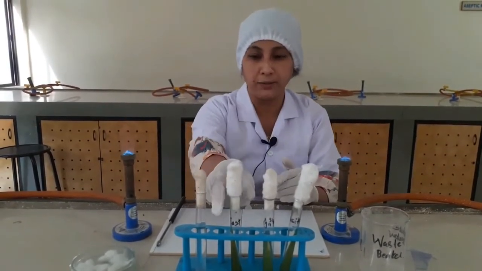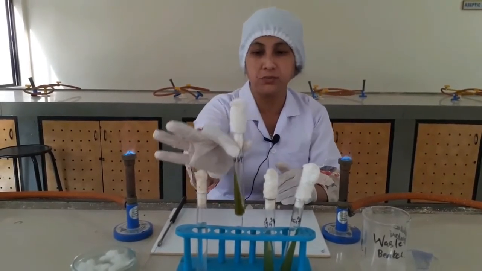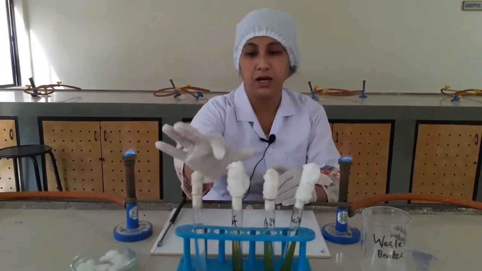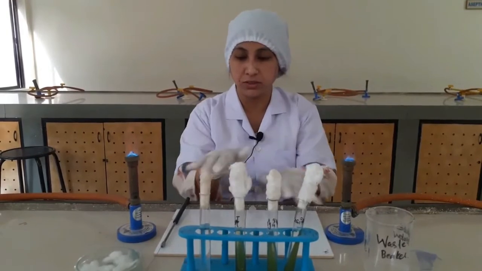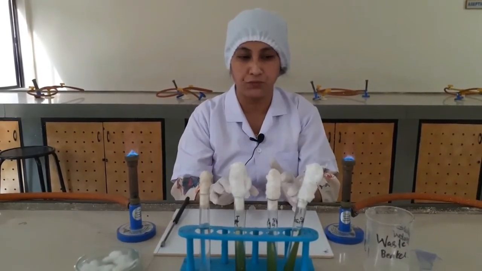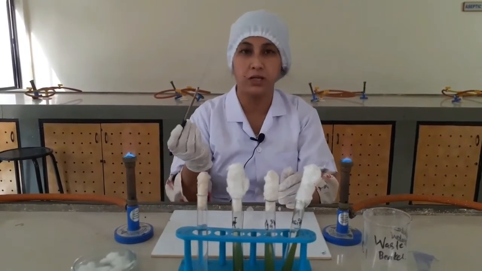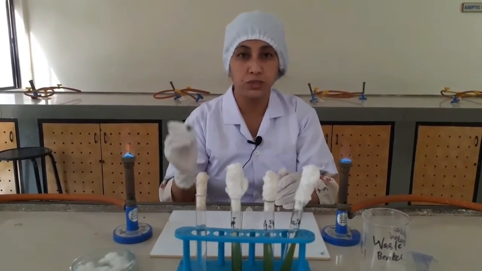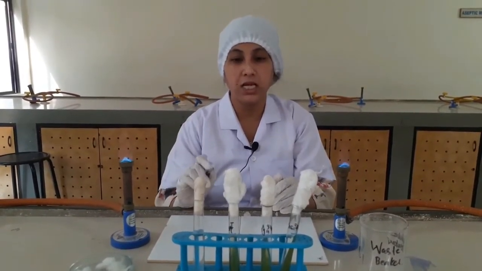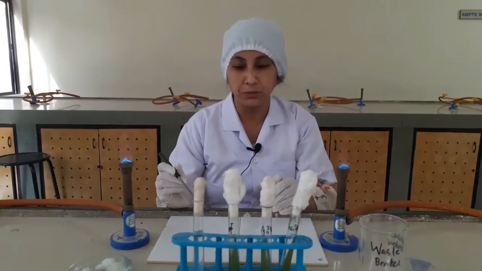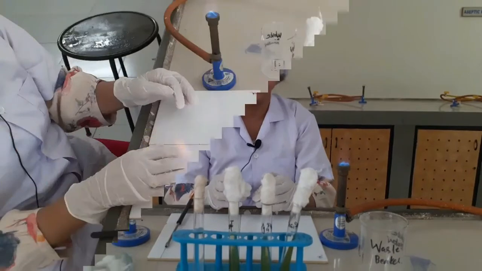We require this medium in the form of slants. We require IPA cotton balls to wipe the surface between the two flames, a waste beaker to collect waste items, and a nichrome wire loop to streak or stab the test organism into the slant of the culture medium. So let's see how to perform this practical.